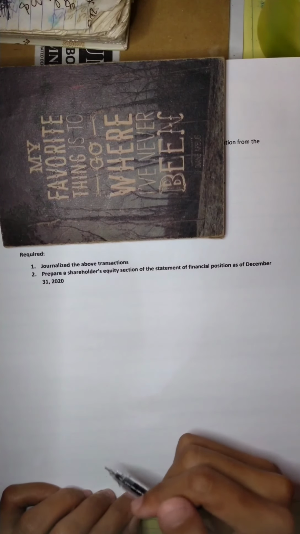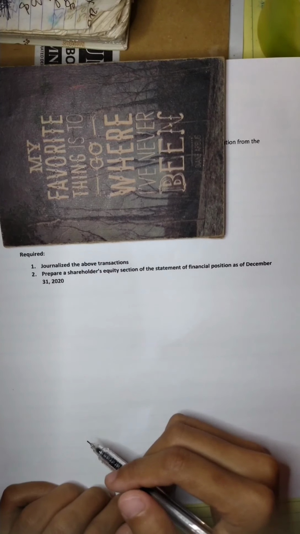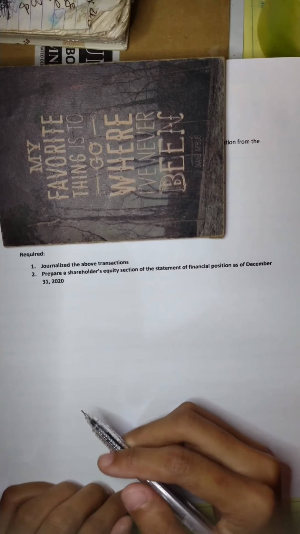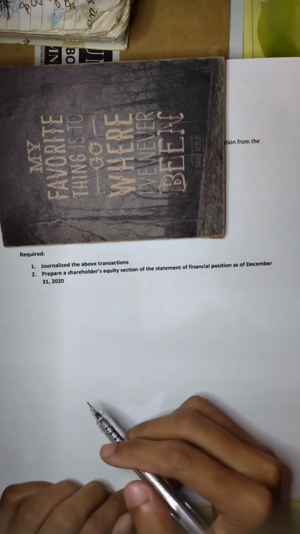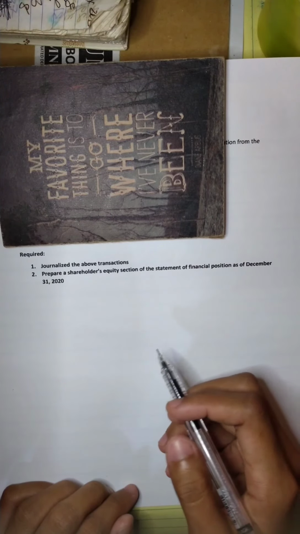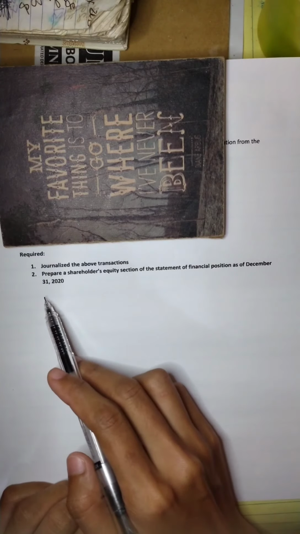So before we answer some problems, let's first read the requirements. First, journalize the above transactions. Second, prepare a shareholders' equity section of the statement of financial position as of December 31, 2020.